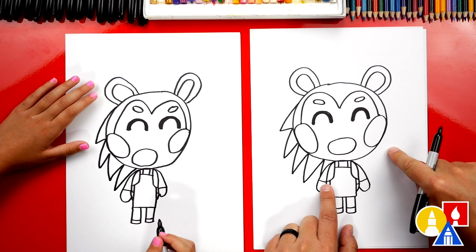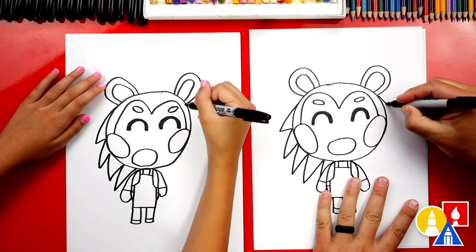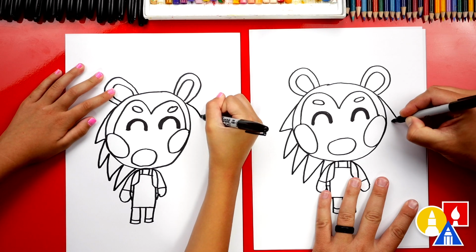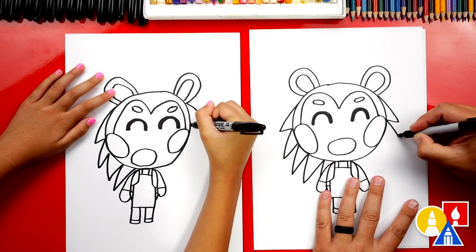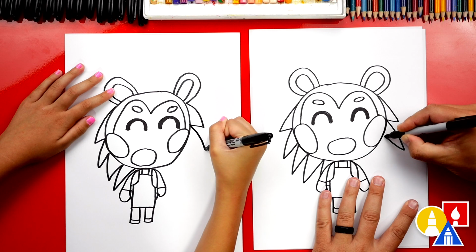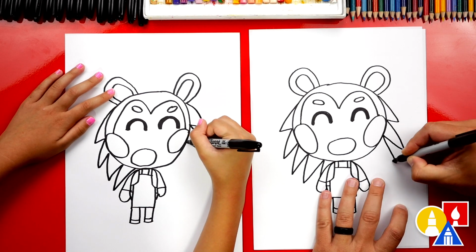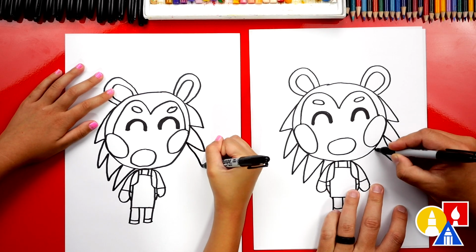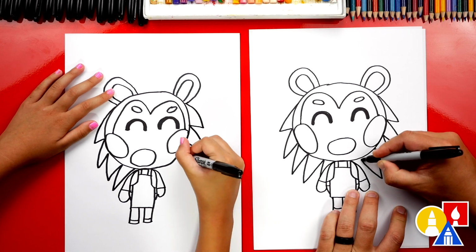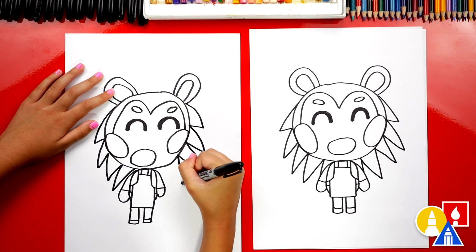Let's repeat those same shapes over here on the right side. Come down for the first one, back in. Then this one's going to be longer. And another one, maybe even longer. And then a big one. And connect to her arm.